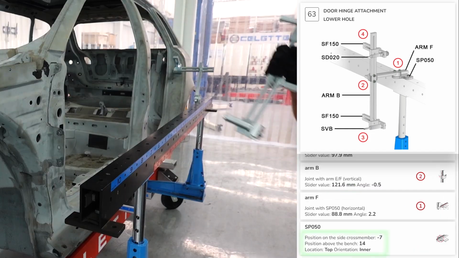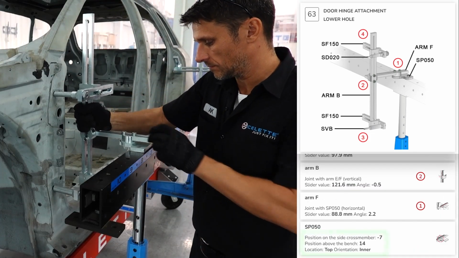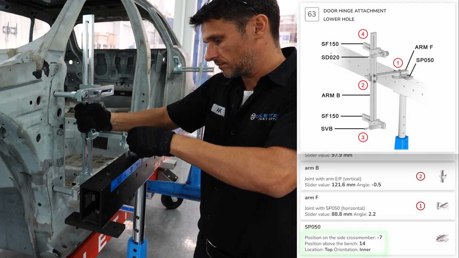We can now place the jig on the rail at position -7 and insert the two HM8 screws into the holes.